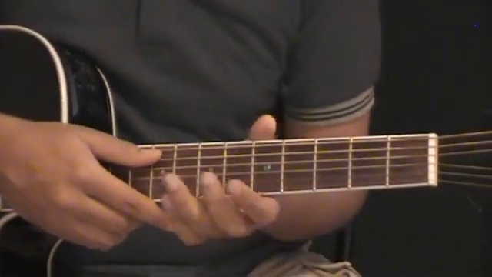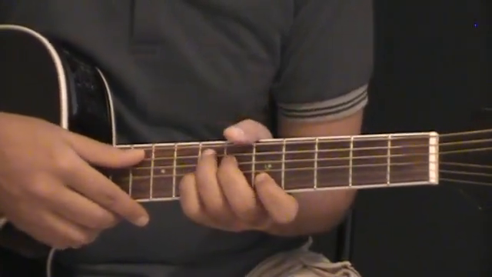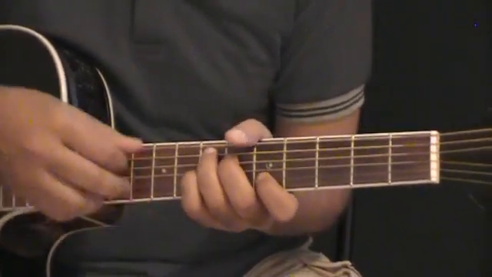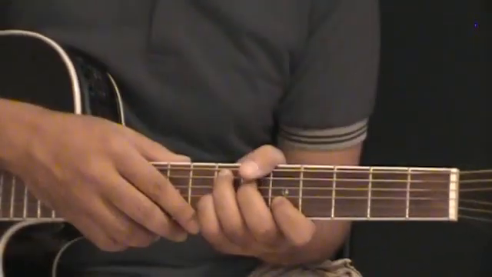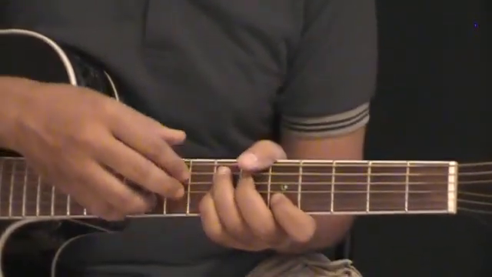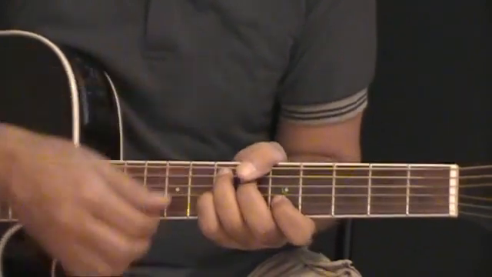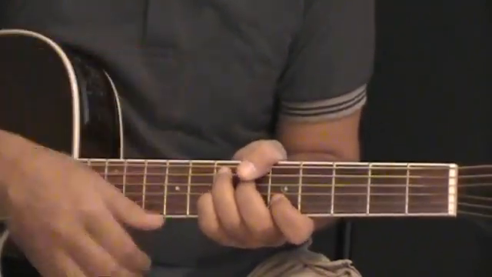And the strumming pattern is fairly simple. It's something like this. I'll play it first for you in the original speed in E. Now let me slow it down and show it to you step by step. So there are 6 strokes: down, down, up, down, up.